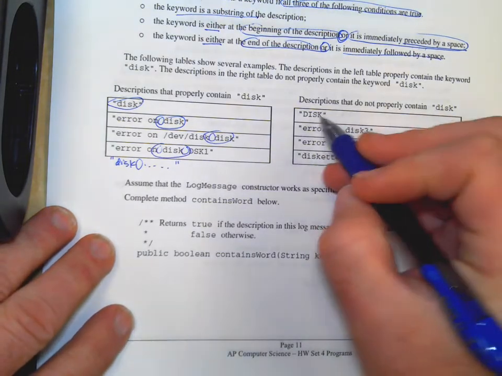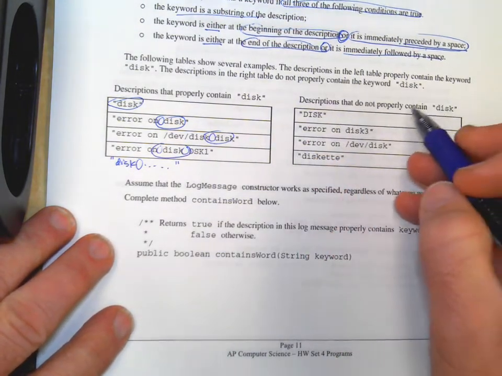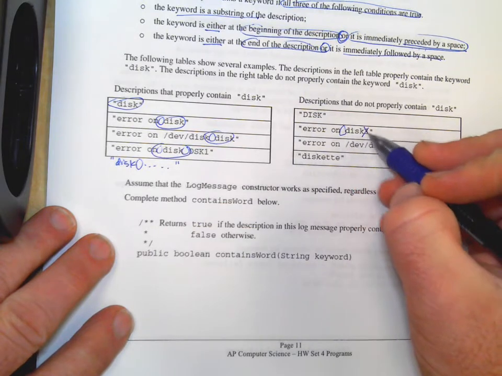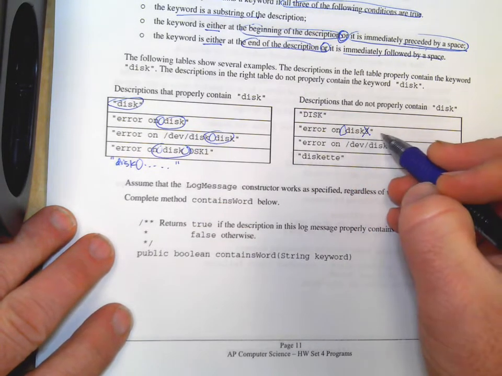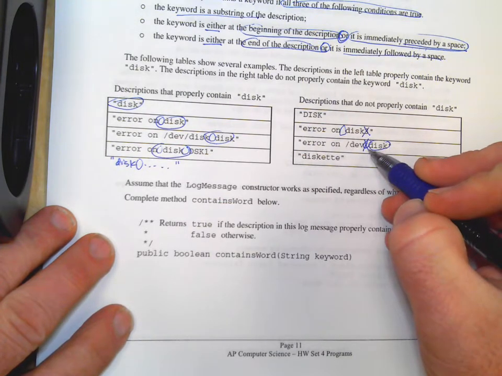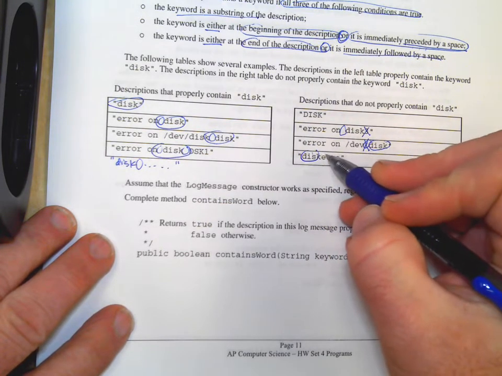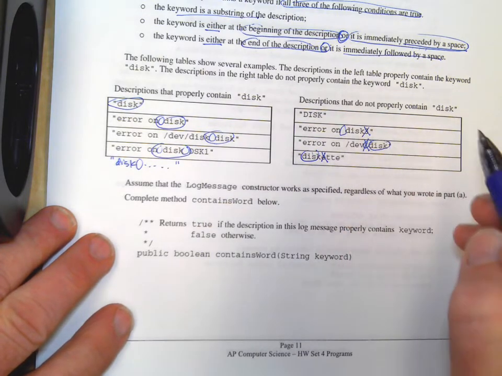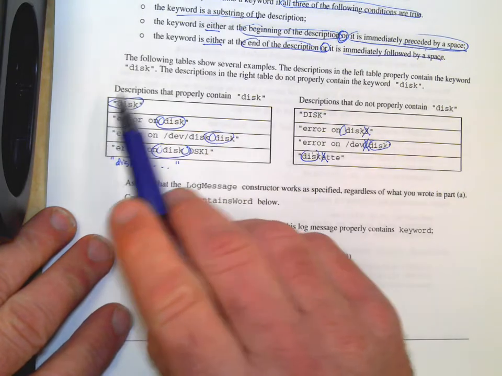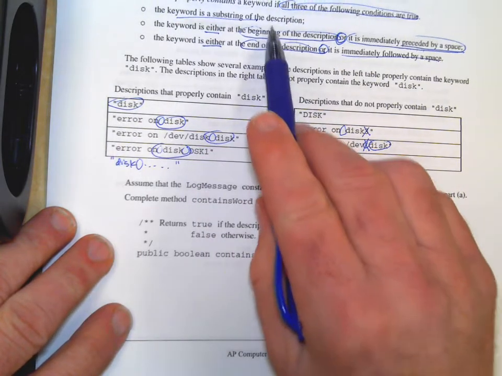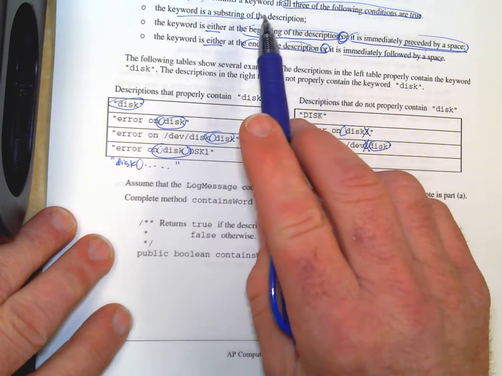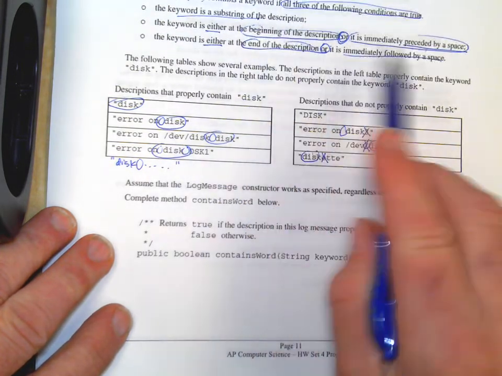These ones don't. You can't change the capitalization of the letters. This one's here and it has a space before, but it would have to have a space after or be at the end of the word. This one's at the end of the word, but it doesn't have a space before it. This one's at the beginning of the word, but it doesn't have a space right after it, unless it's the whole word. So the one that's the whole word is at the beginning and the end at the same time. So that matches both of these things being true. And then it's at the beginning. If it's at the beginning but not the end, then it has to have a space after it.